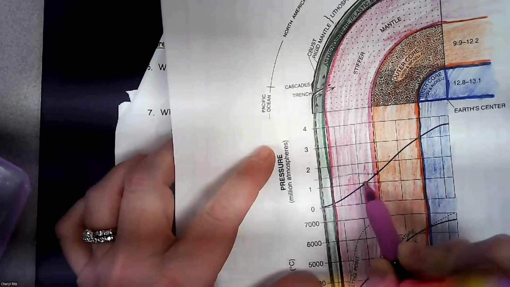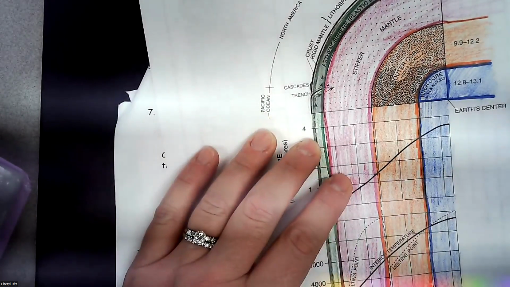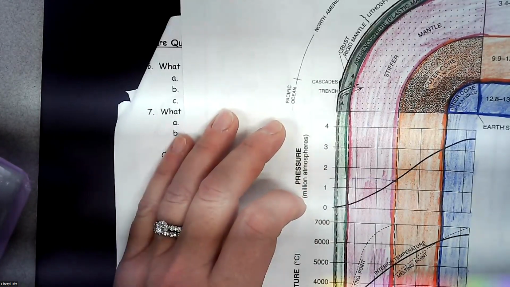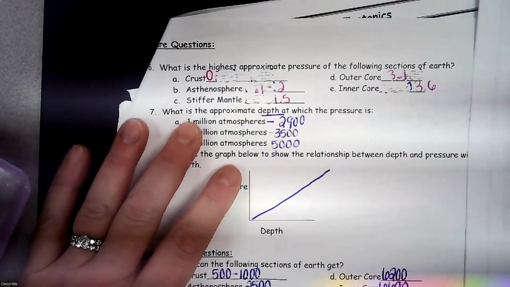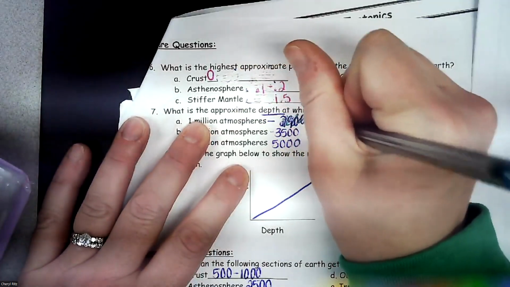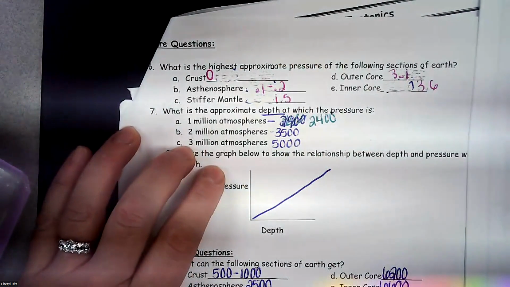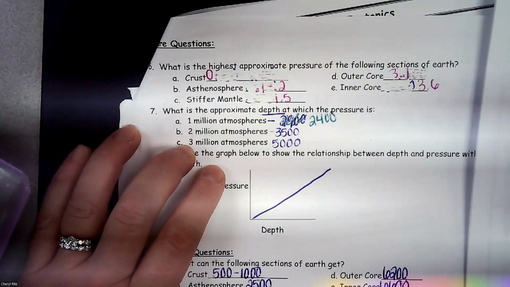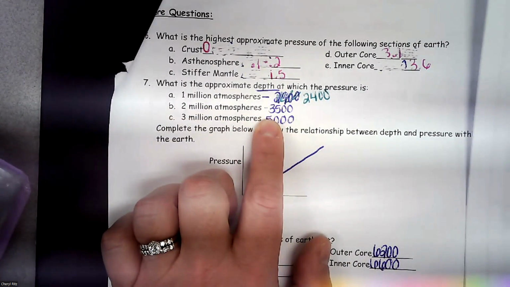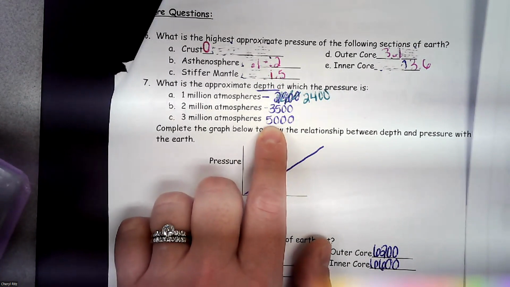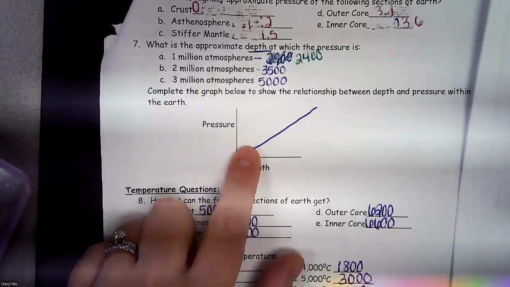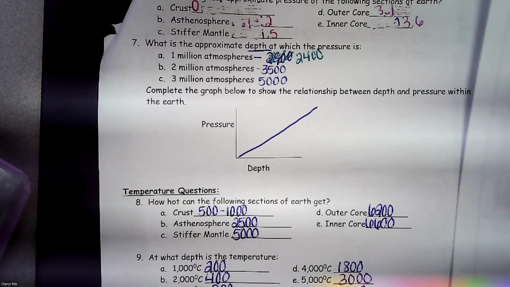So 1 million atmospheres hits right here. Travel down with that. It's definitely closer to 2,000. I'd say like 2,400. Not actually sure where the heck I got that number from. 2,400. Hopefully I did the other ones right. Yeah, okay, that one I think is 3,500. Do you guys agree? You got that too? Okay, how about 5,000? Okay, so I don't know what I did with number 1. And then again, hopefully you notice that as depth increases, pressure increases.